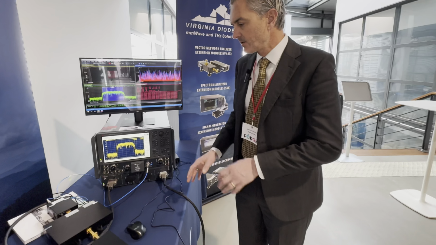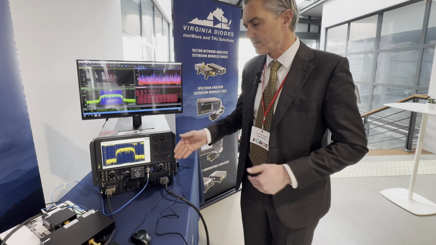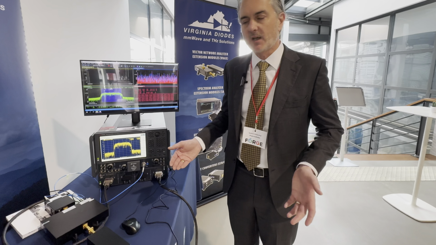The main advantage of this setup as compared to a traditional signal generator spectrum analyzer setup is that one, this is a calibrated measurement, and two, the measurements can be done quicker for things like on wafer type measurements of amplifiers, etc.